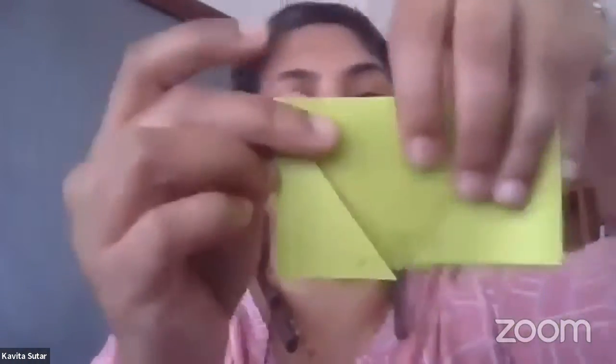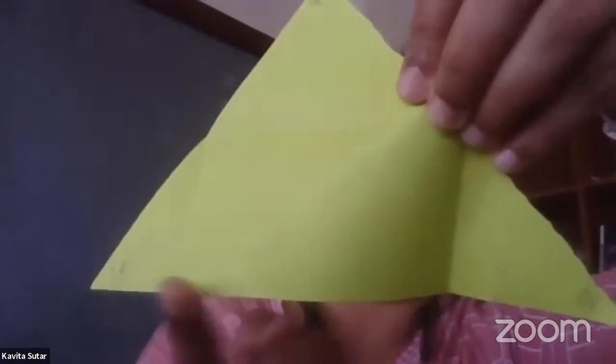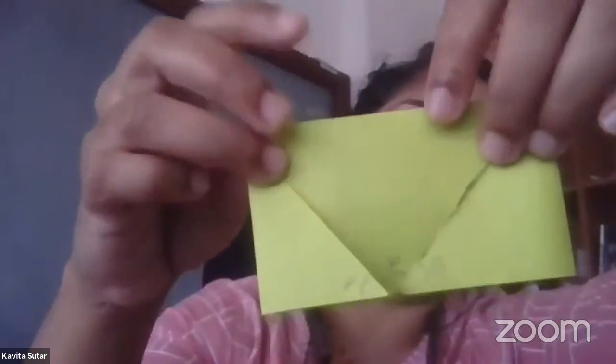So now the question is, what is the area of this rectangle in terms of the base and the height of this triangle? Suppose the base is B and suppose the height is H. Then this is a small simple exercise for you to prove.